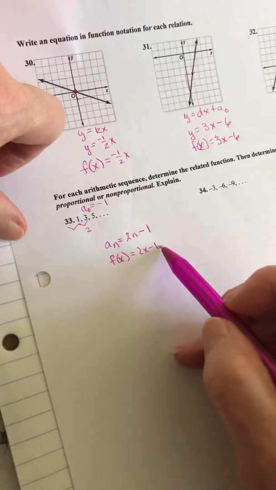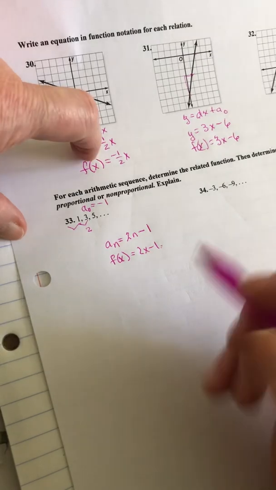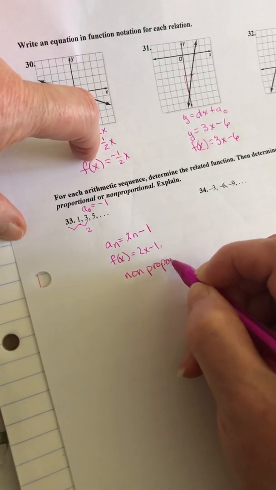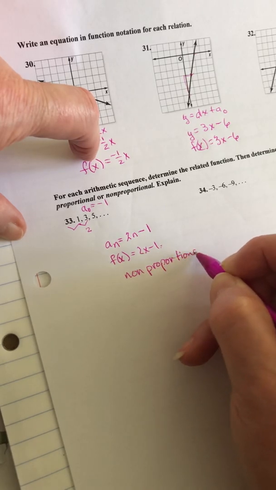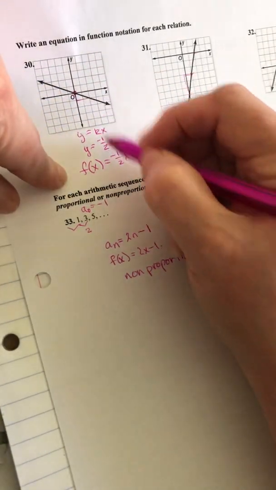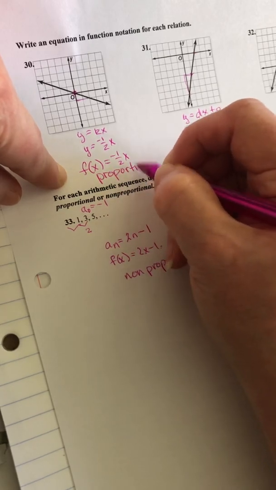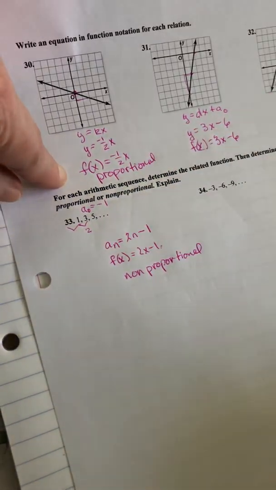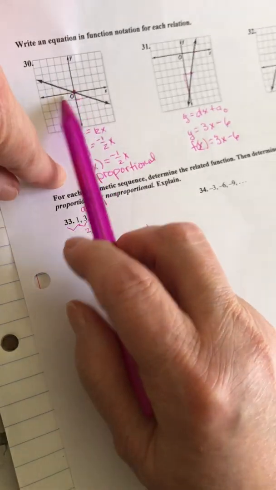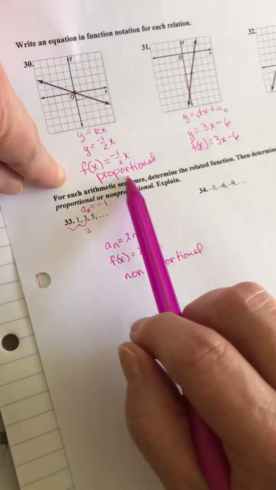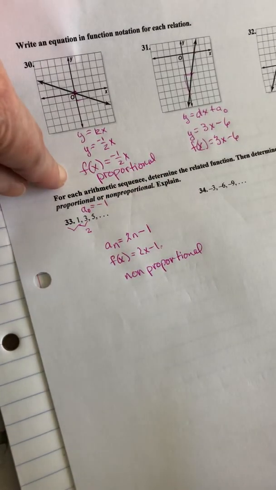Now, it's got a -1, so it doesn't go through the origin. That means it's non-proportional. This one goes through the origin. This one is proportional. Okay, so if it went through 0, 0, if my a sub 0 was 0, it would go through the origin and it would be proportional.